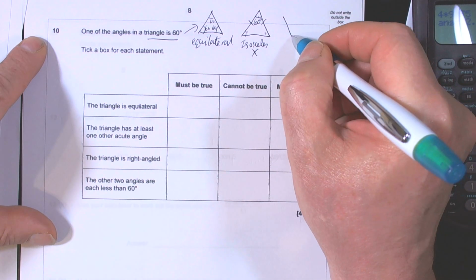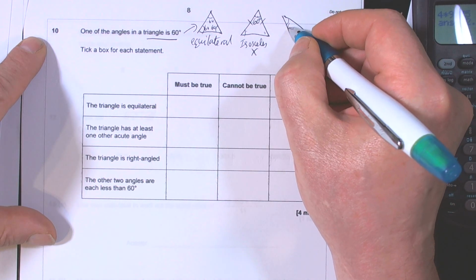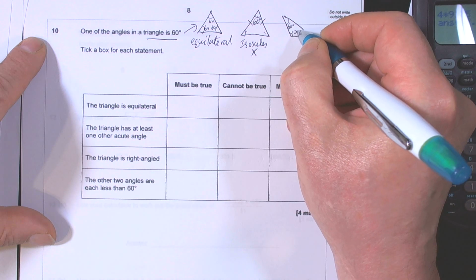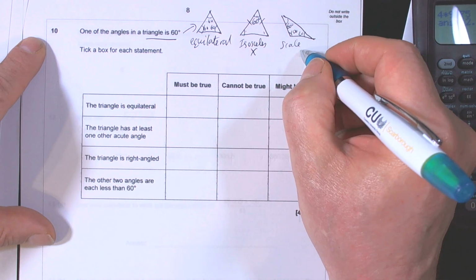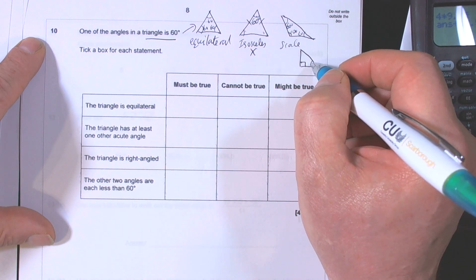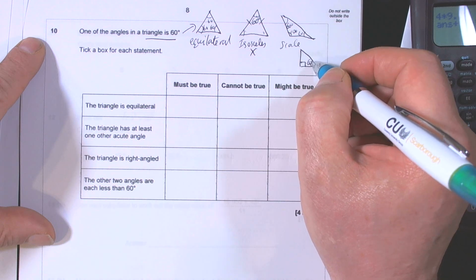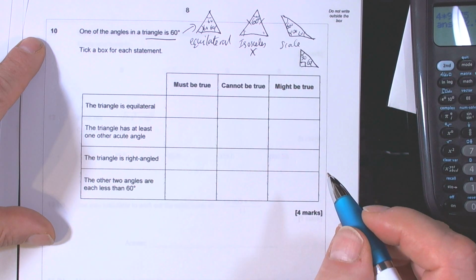Could be scalene. So one of the angles could be 60, that could be 100, and that could be 20. So it can be scalene, and it could be a right angle, because that would be 90, that would be 60, and 90 and 60 is 150. Angles in a triangle add up to 180, so that could be 30.